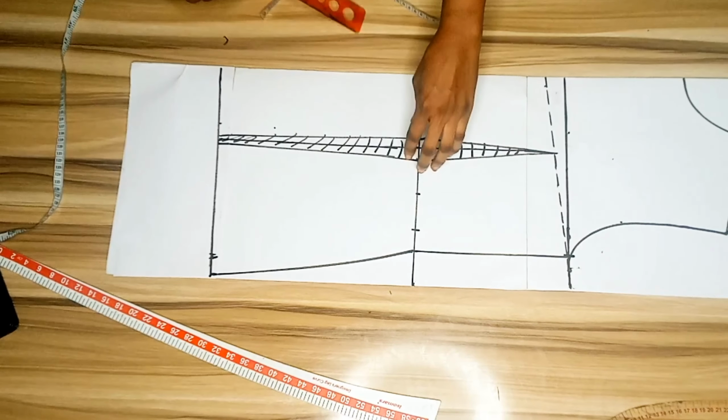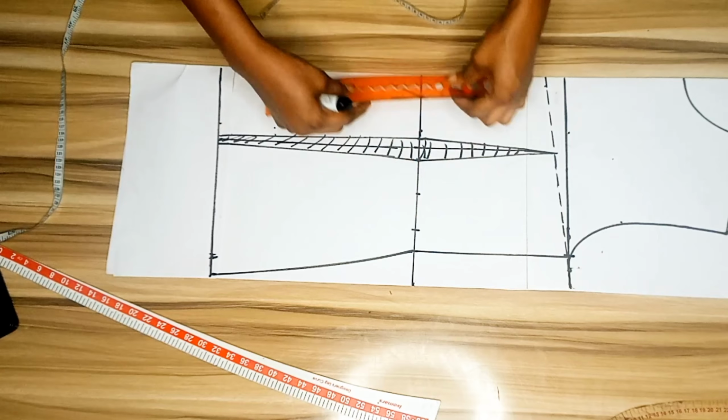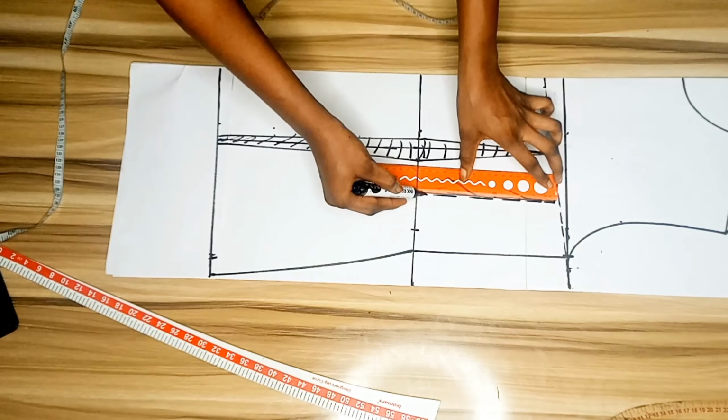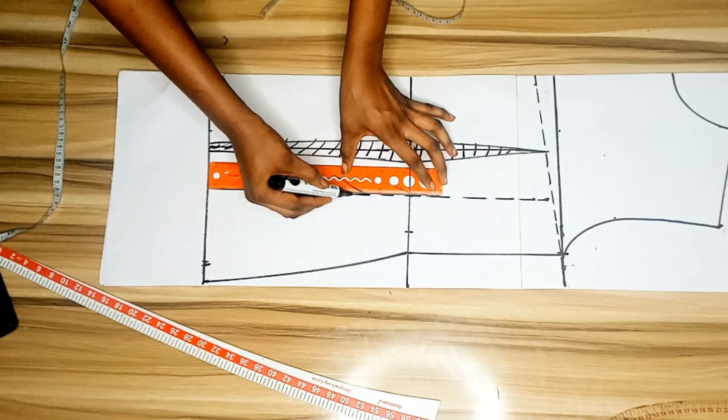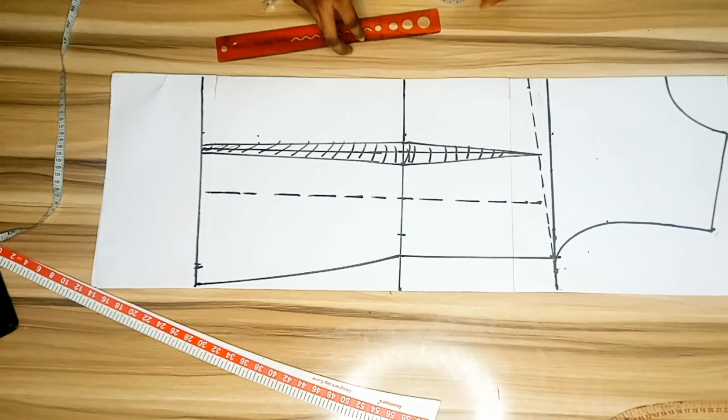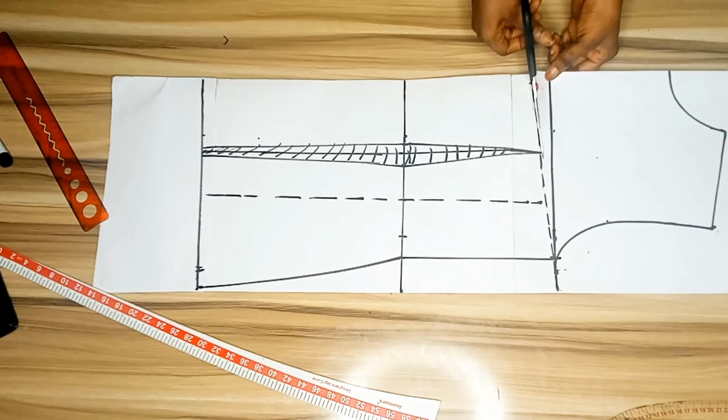But for me, I'm okay with just 1 dart because I don't want to have too many pieces for the back piece. So I'll just make dotted lines to indicate that. Now this is optional. If you want to have a dart there, you include this measurement. But if you don't want, you can just go ahead and leave it like that. So I'll go ahead and cut it out.